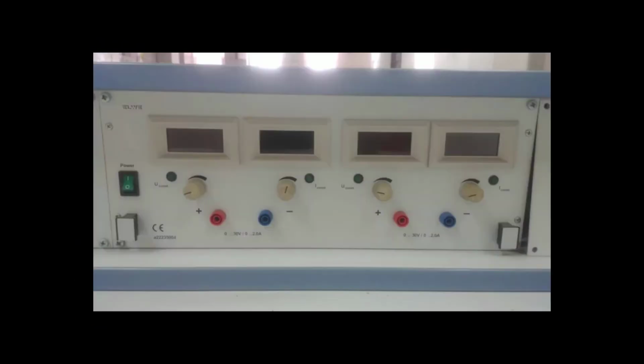A DC power supply is used to generate either a constant voltage or constant current. It may be used either as a DC voltage source or a DC current source. In this lab, the DC power supply will primarily be used as a DC voltage source.